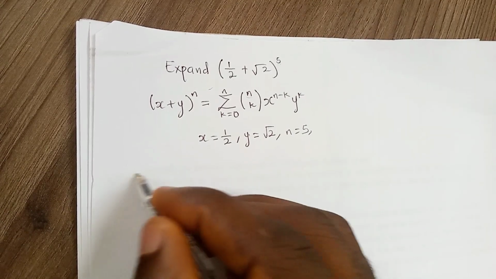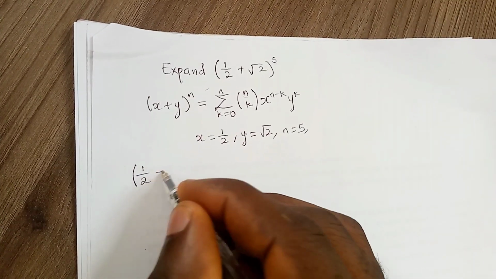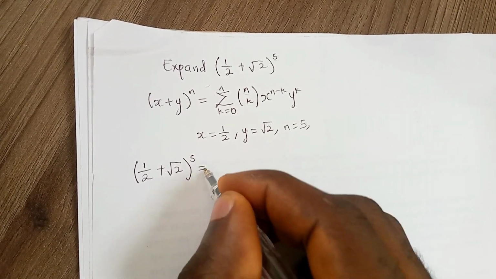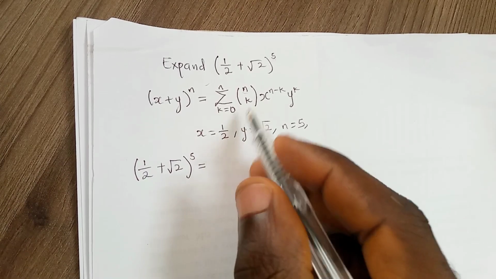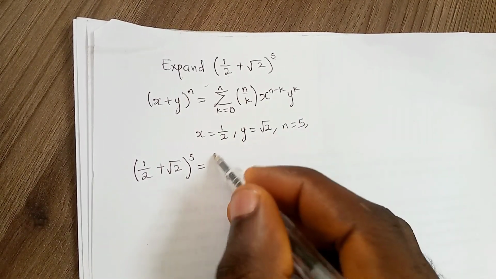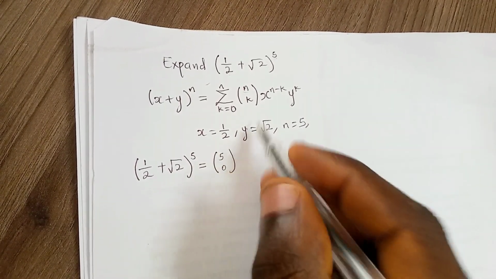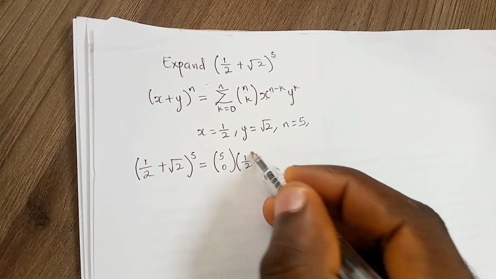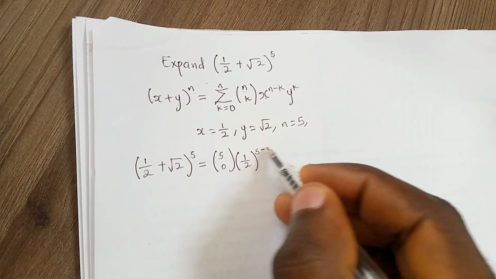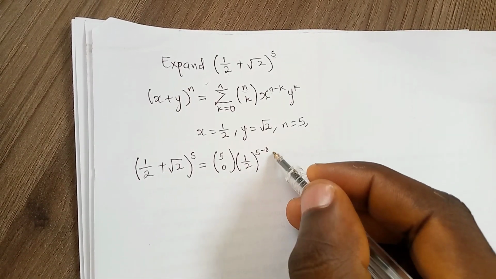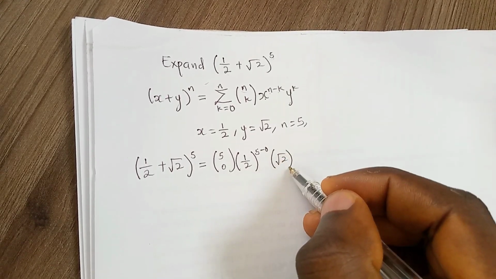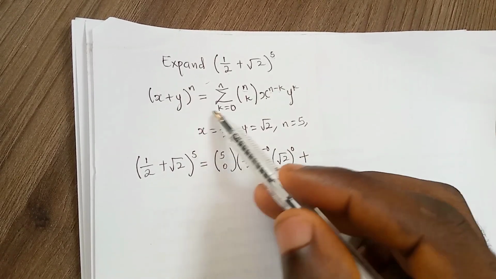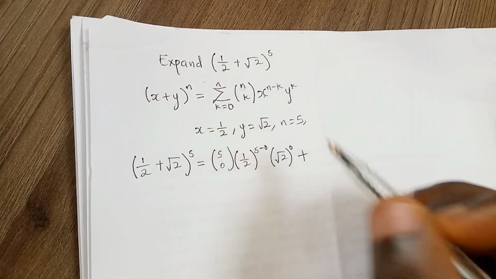So, coming back to our question, (1/2 + √2)^5, starting at 0, we'll have n combination k, which is 5 combination 0, x to the power of n minus k. x is 1/2 to the power of n minus k, which is 5 minus 0. And then y, which is the square root of 2 to the power of k, 0 in this case. Plus, this summation means we keep adding till we get to 5.